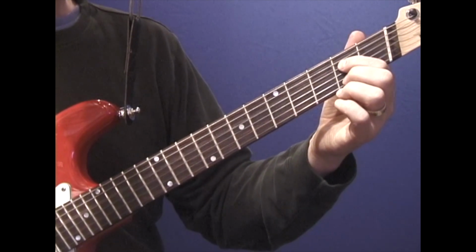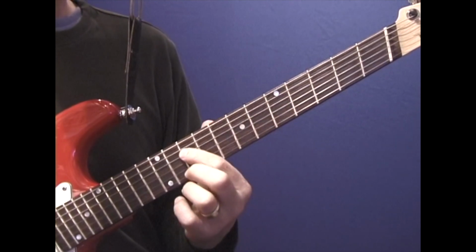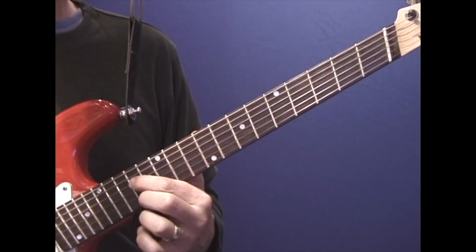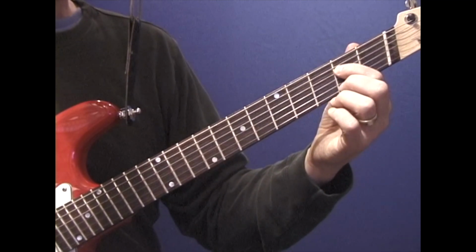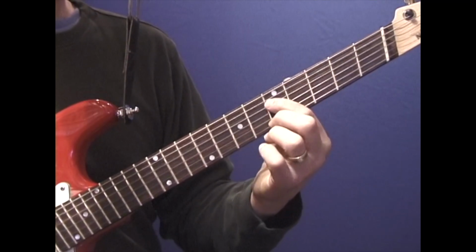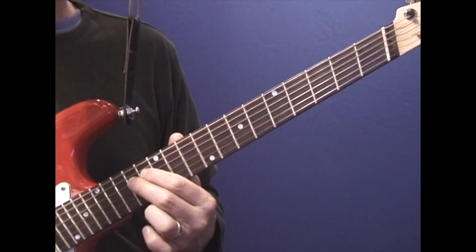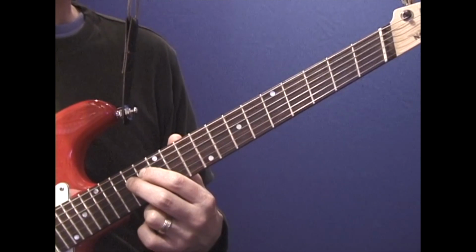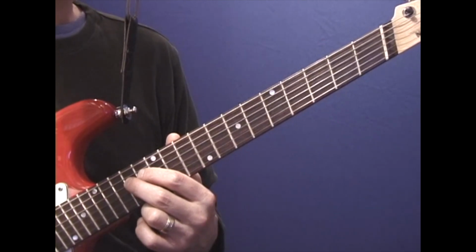So we have E, F sharp, G, A, B, C, D, E for E Aeolian. Then if you play that but raise the 7th, E, F sharp, G, A, B, C, D sharp, E, you've created E harmonic minor in another way.